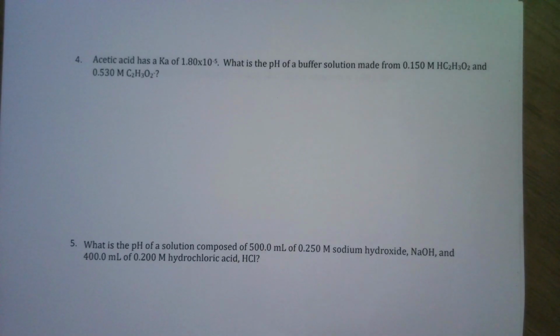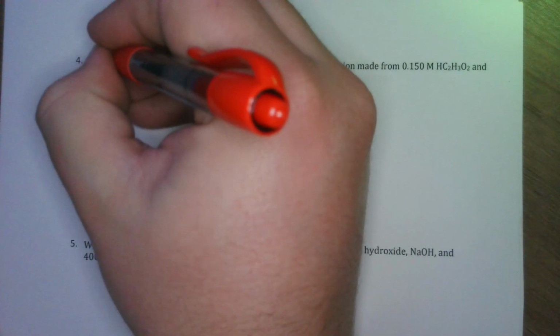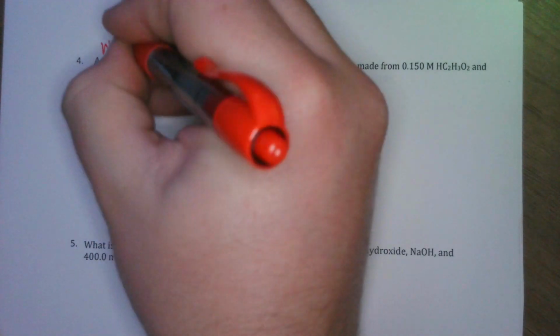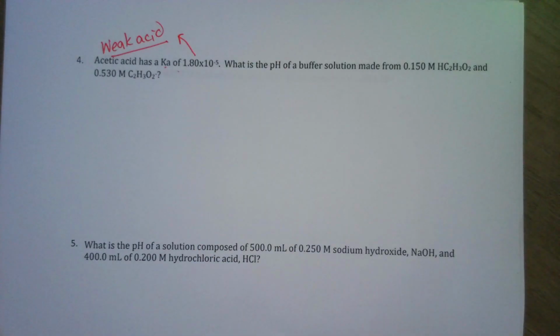Okay, next question. Acetic acid. When I see acetic acid, I'm thinking, I know this is a weak acid. It's probably the most common weak acid we use. And it immediately tells me it's Ka, so that just kind of verifies for me. Yep, it is definitely a weak acid.